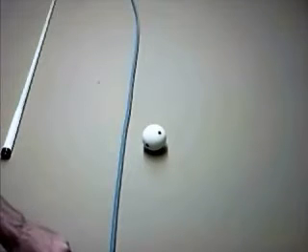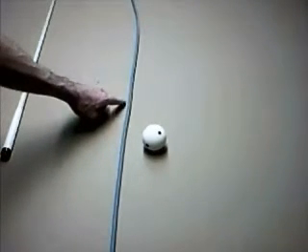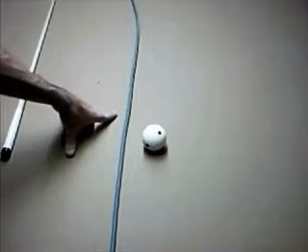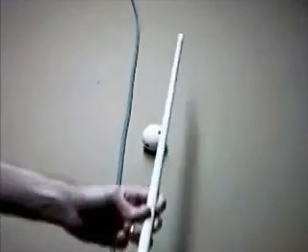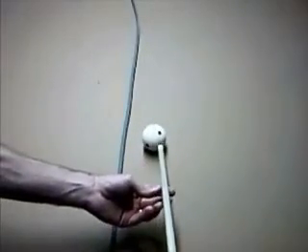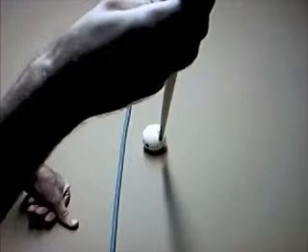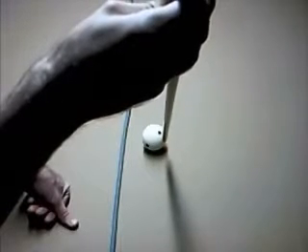And in this demonstration, I'm going to use this piece of weather stripping to demonstrate the path or the trajectory of the cue ball. Now, as I've mentioned earlier in the video, the elevation of the cue is going to play a role in how much the cue ball curves.